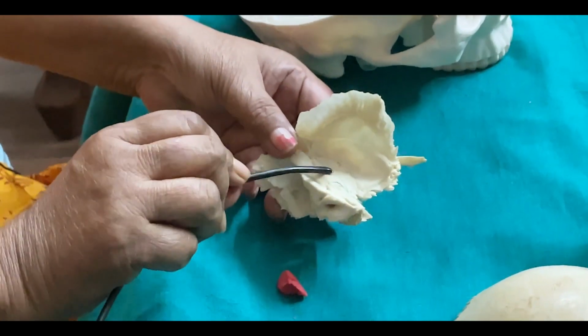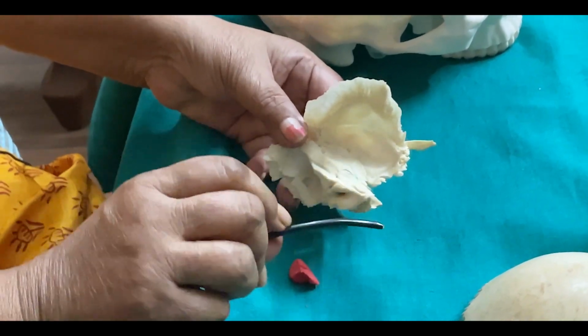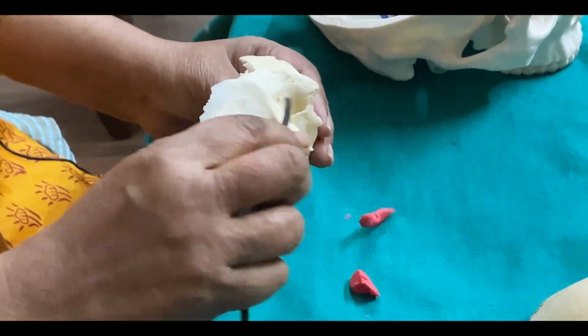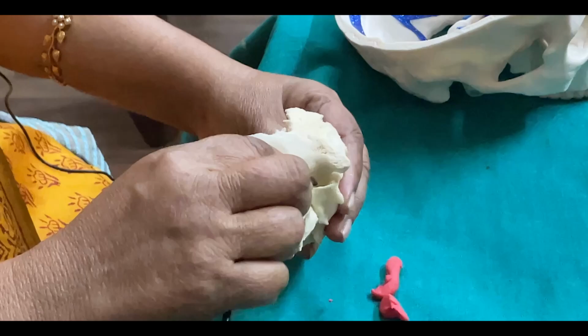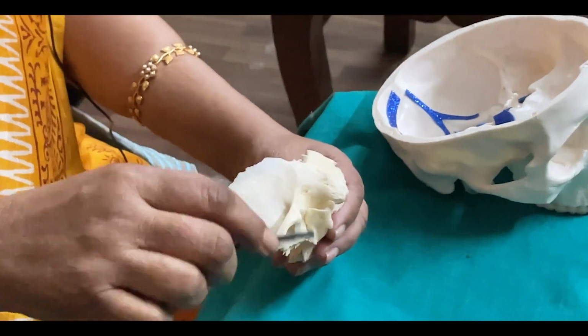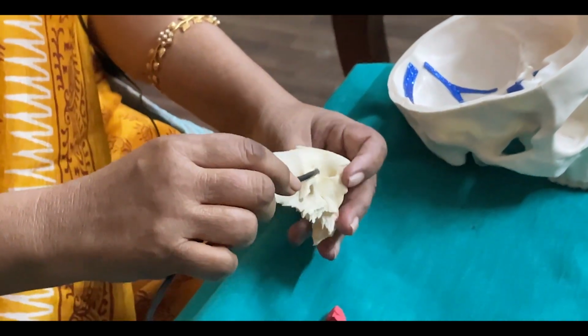That means our sound is magnified in the middle ear cavity. In the squamous part, you will see there is an opening. This is known as the external auditory meatus. If you pull this meatus, you will see some portion, not the bony part but a cartilaginous part, moves. That is the cartilaginous part of the external auditory meatus.